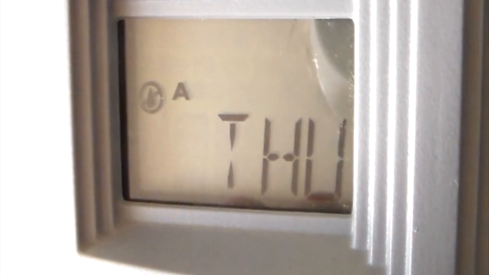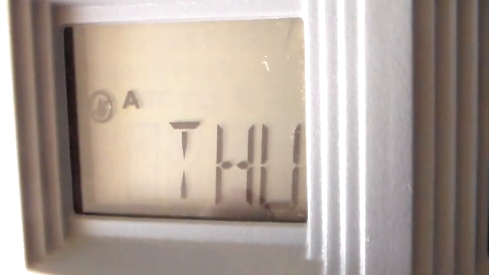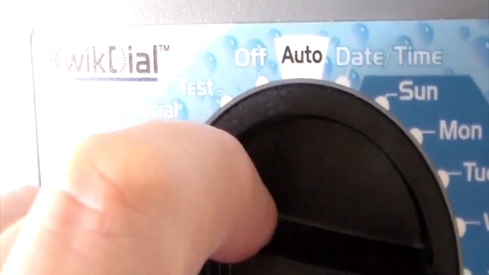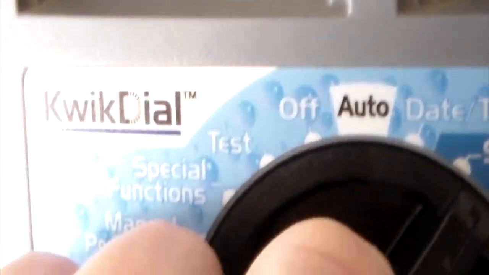So next we'll move it to Thursday. I don't want to water on Thursday, so we'll leave that strike through. I do want to water on Friday, so I'm going to remove that strike through using the plus button, so that's set to water on Friday. Saturday, nope, I don't want to water on Saturday, so I'm going to put a strike through it. Okay, so that means all days of the week are set to water or not water. So now we just move the dial back to auto.